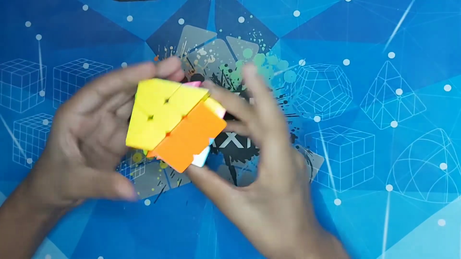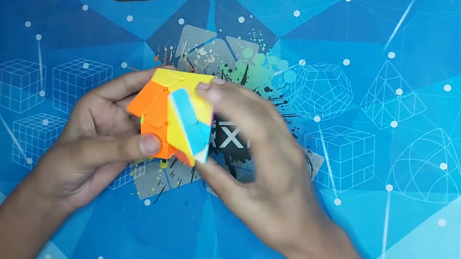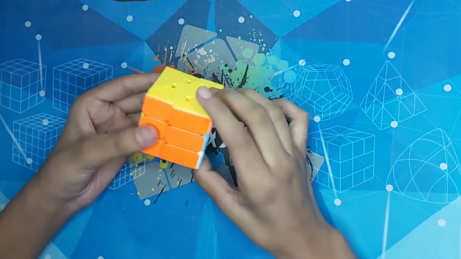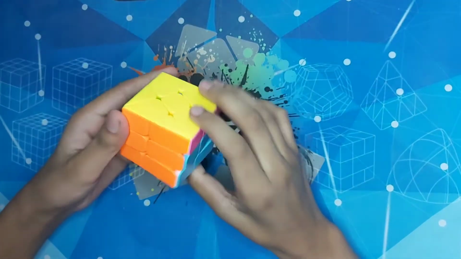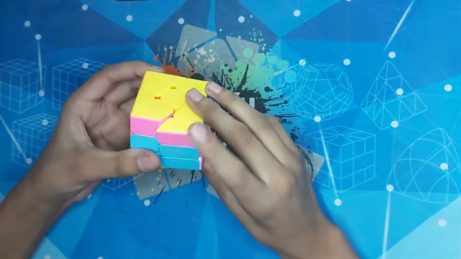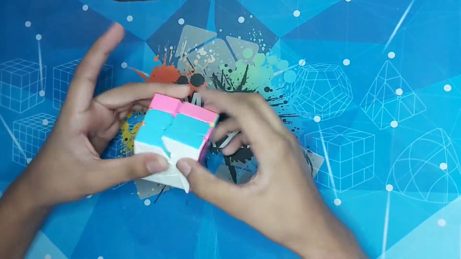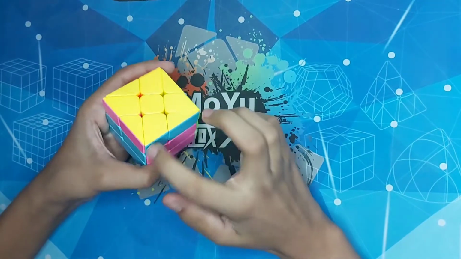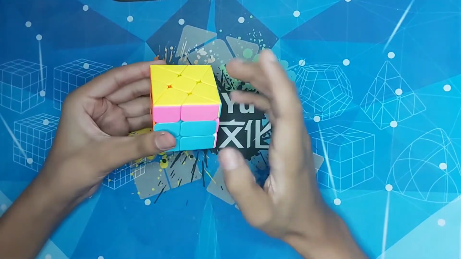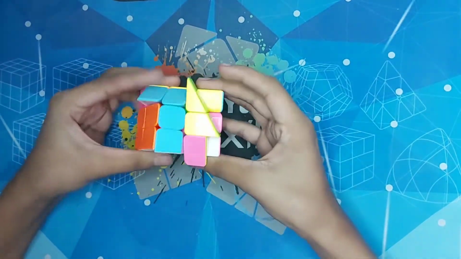So I figured it out by comparing with the normal 3x3 and got the reason. As you can see now, if you look at it like this with respect to this layer, you will find that this is the JB-perm algorithm. Now we can use that algorithm here and it will be solved.